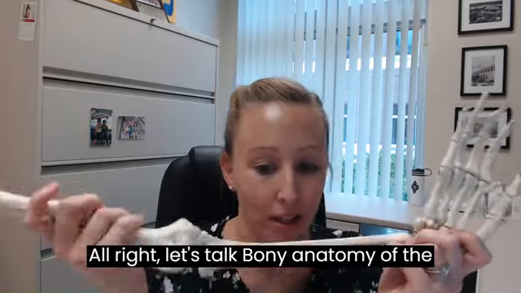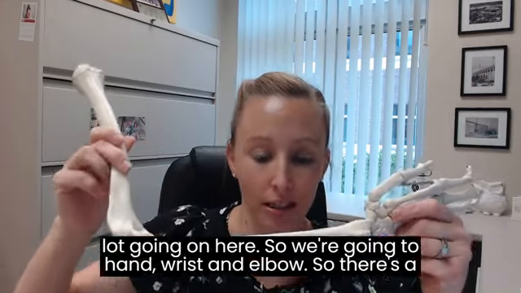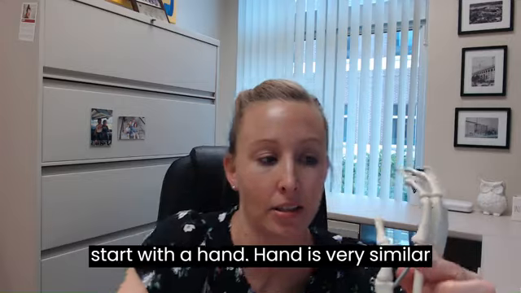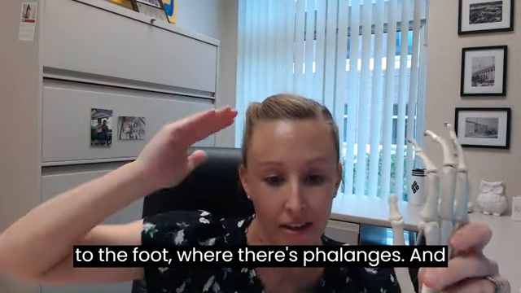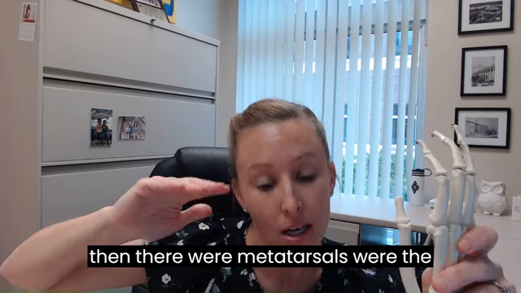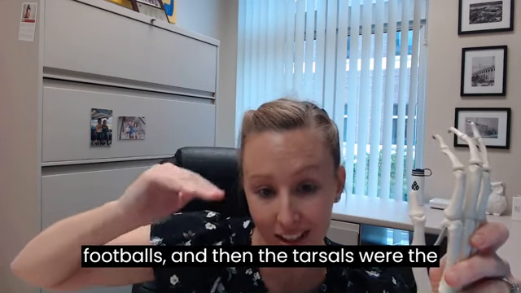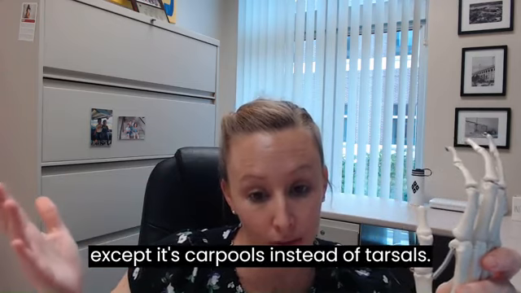All right, let's talk bony anatomy of the hand, wrist, and elbow. So there's a lot going on here. We're going to start with the hand. The hand is very similar to the foot, where there's phalanges, and then the foot bones were called metatarsals, and the tarsals were the ankle bones. Same thing with the hands, except it's carpals instead of tarsals.